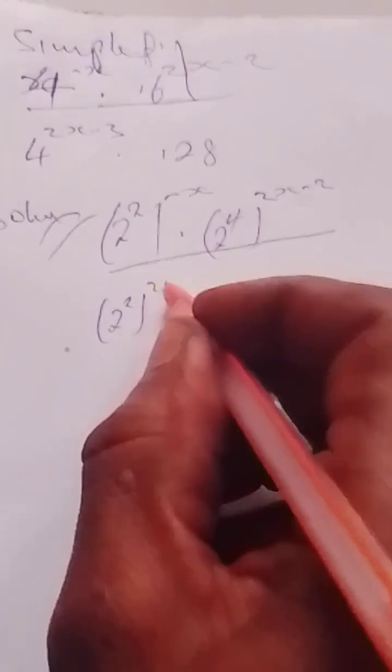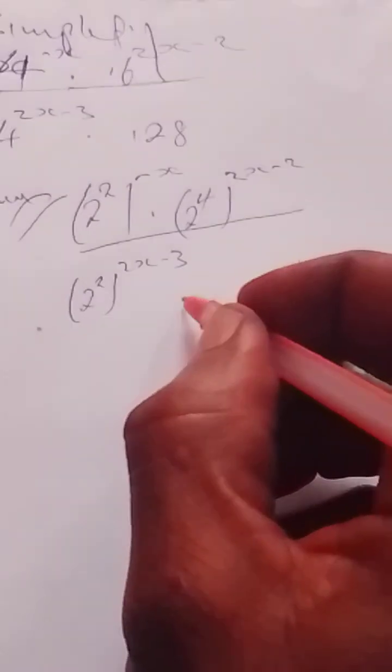Minus x times our 16 is the same thing as 2 raised power 4. Let's draw our power, which is 2x minus 2, all over. What we did up, we did it down. 4, 2 raised power 2, our power, which is 2x minus 3. This dot is our times. 128 is the same thing as 2 raised power 7 as our base and index.